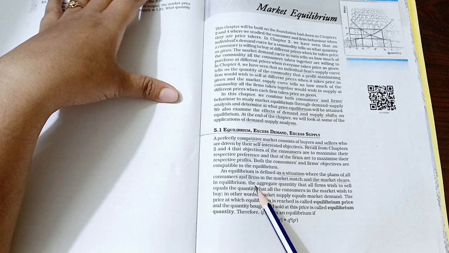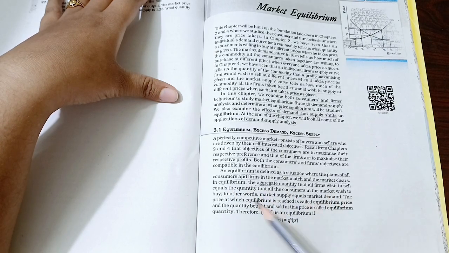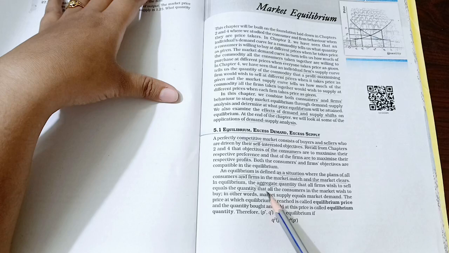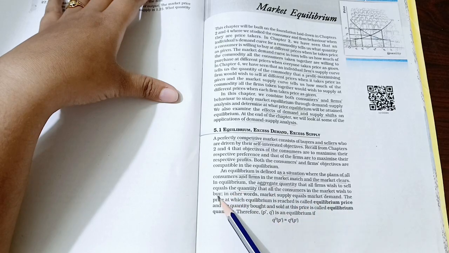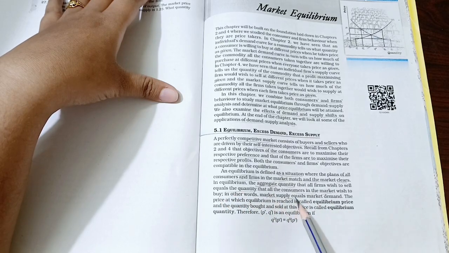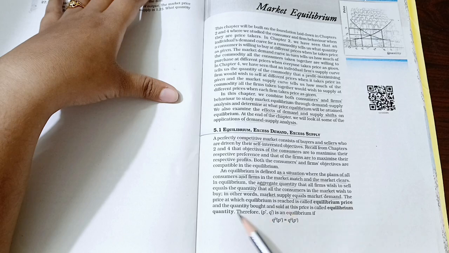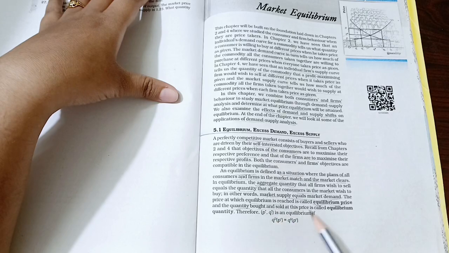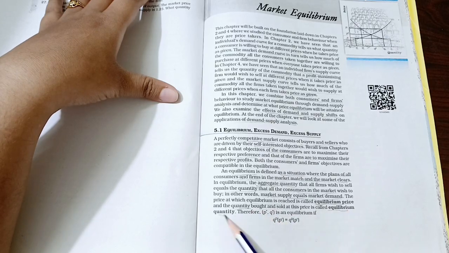In equilibrium, the aggregate quantity that all firms wish to sell equals the quantity that all consumers in the market wish to buy. In other words, market supply equals market demand. The price at which equilibrium is reached is called equilibrium price, and the quantity bought and sold at the price is called equilibrium quantity.